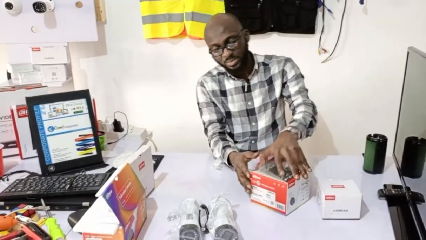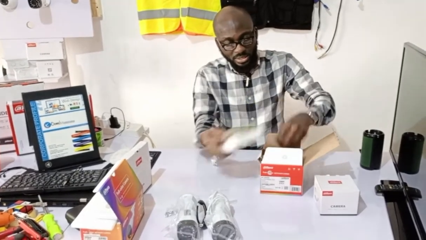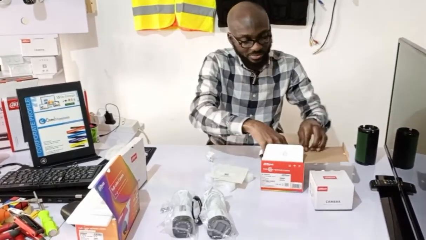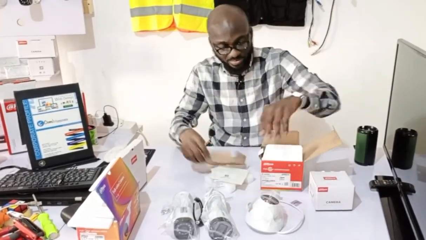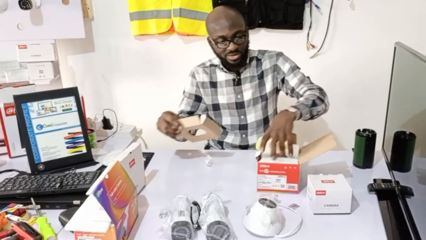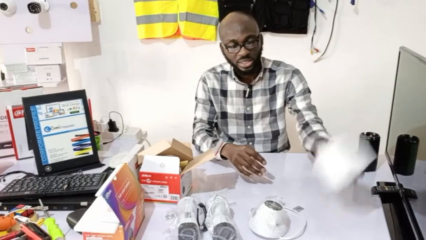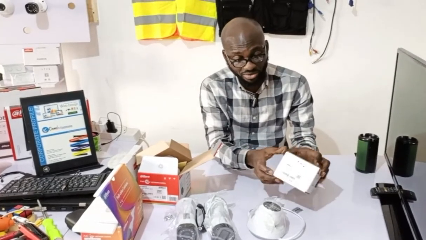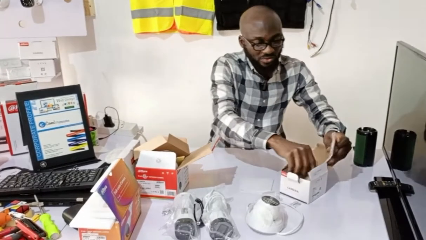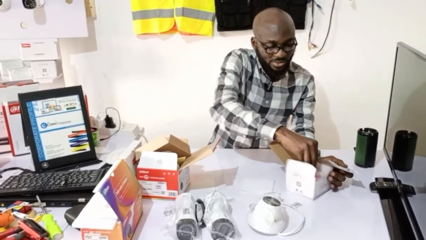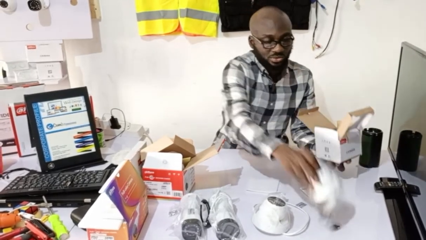And this is a dome camera. This is what you find in it. This is the camera. Also, this is another dome turret camera, but this is analog. This is what you find in it as well.